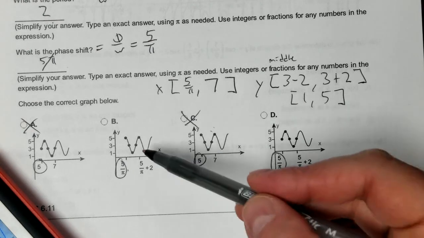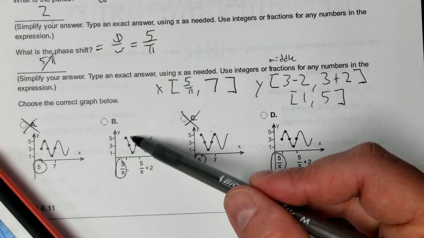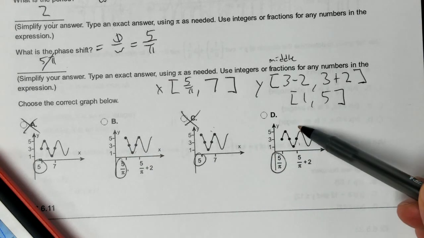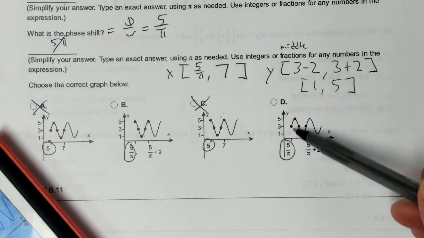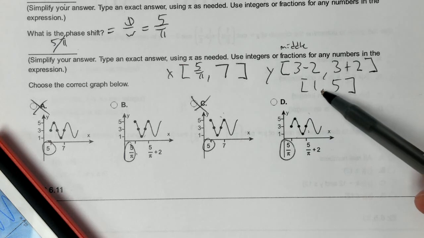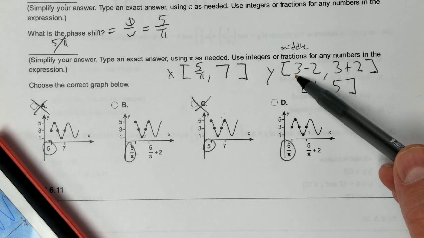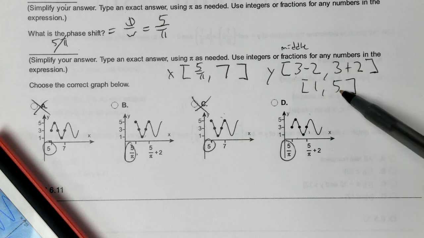So that's how you know that both of these are still in the running, because this goes from 1 to 5. So I'm just trying to tie up loose ends for confirmation. You can see all of them go from 1 to 5, but that's how come. Because your middle was at 3. You go down 2, so that's 1, and up 2 to 5.